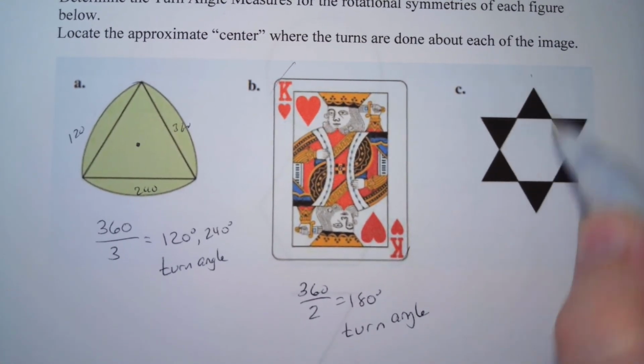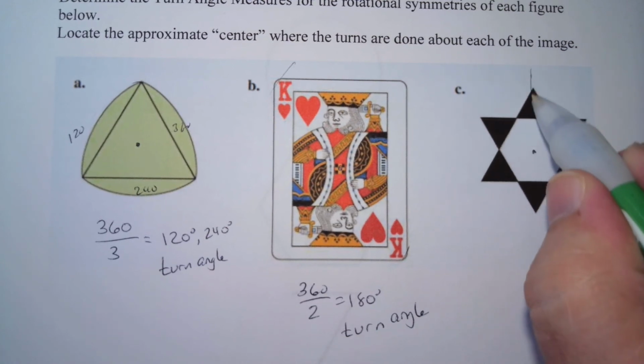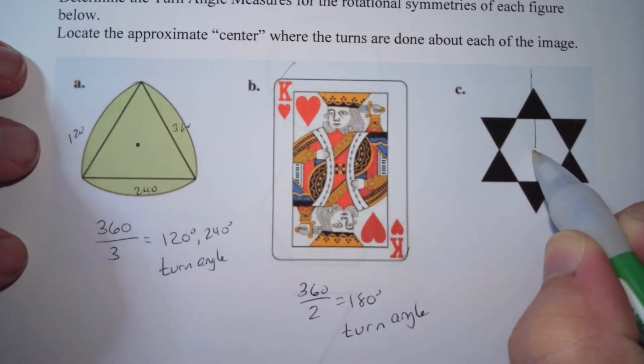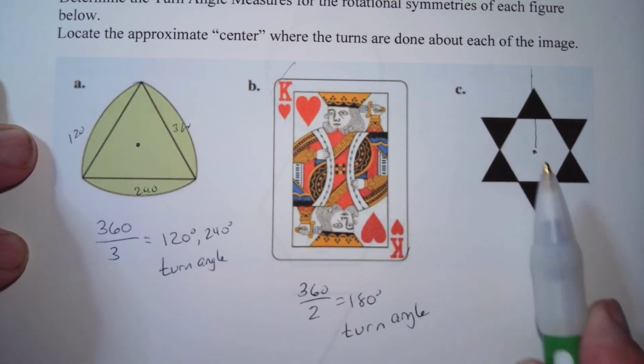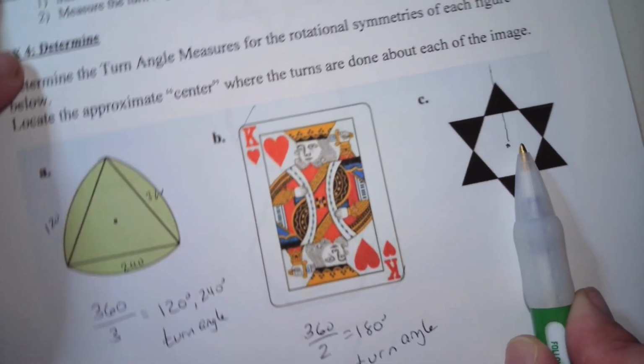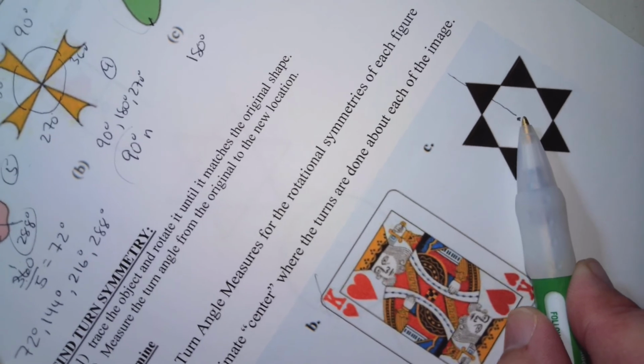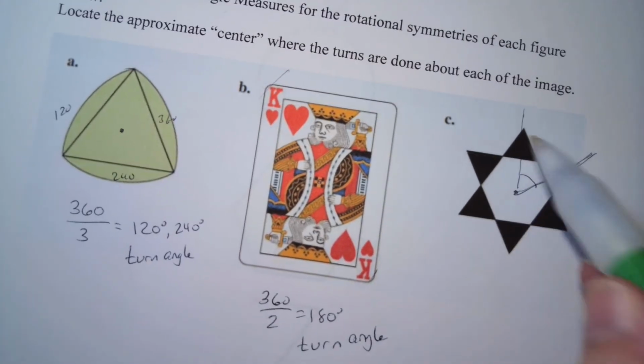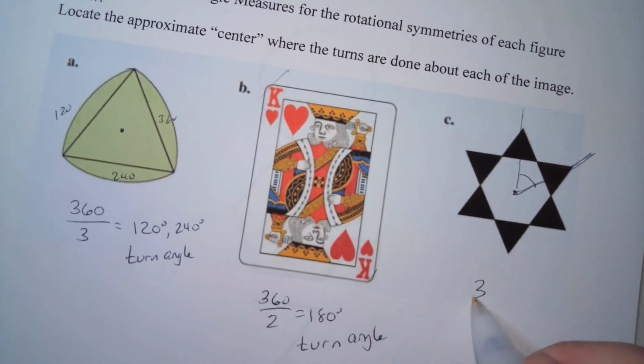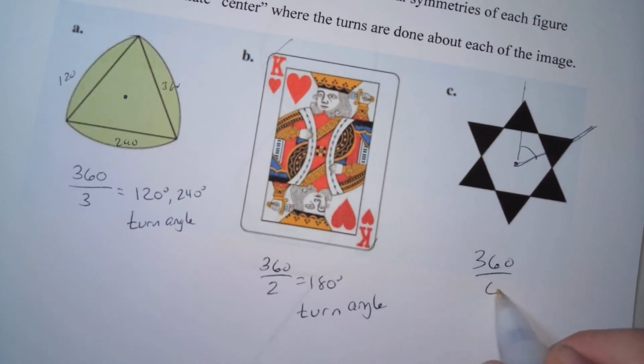This one, the center is there. So I wanted to go that direction. So I rotate it until it's here. Now I measure this angle here. 1, 2, 3, 4, 5, 6. 360 divided by 6. 6 goes into 36 6 times.